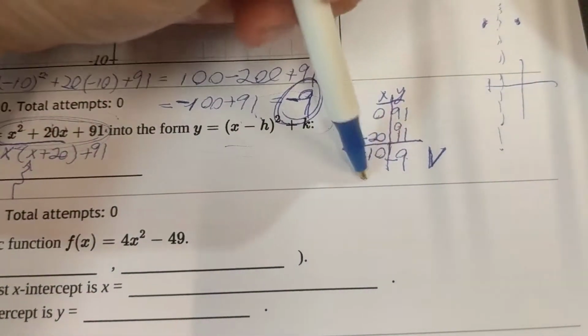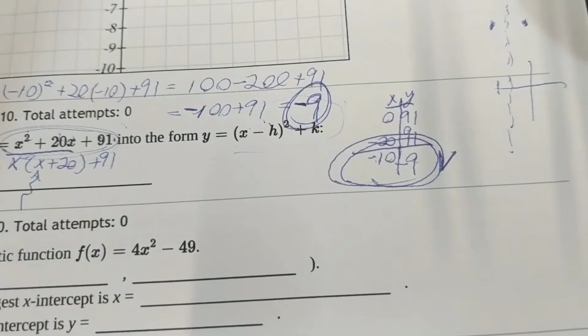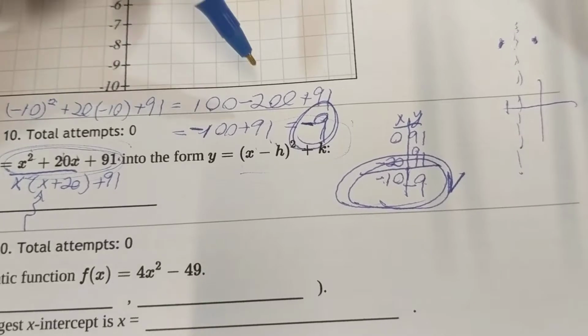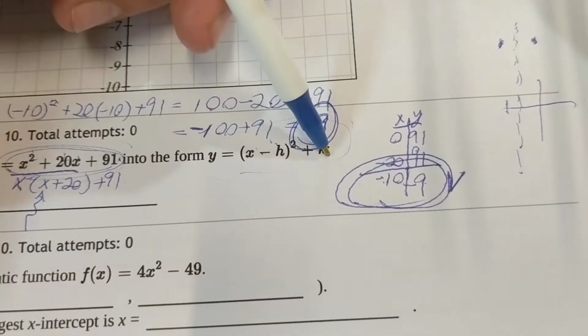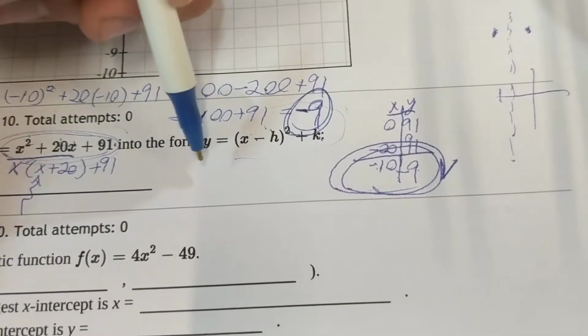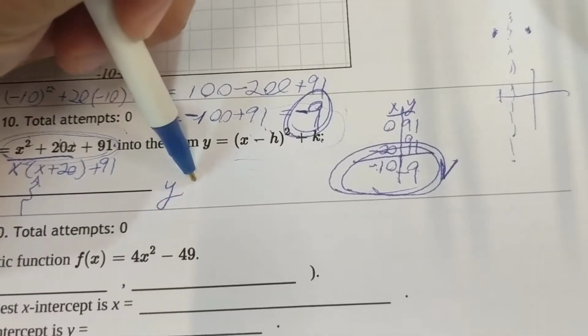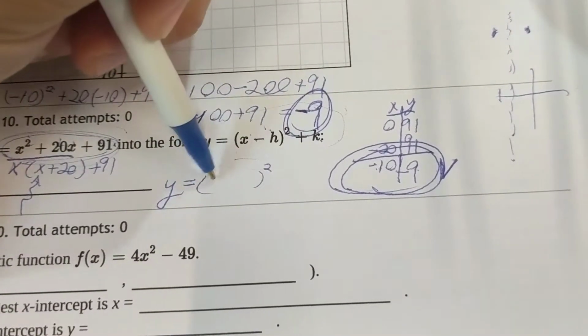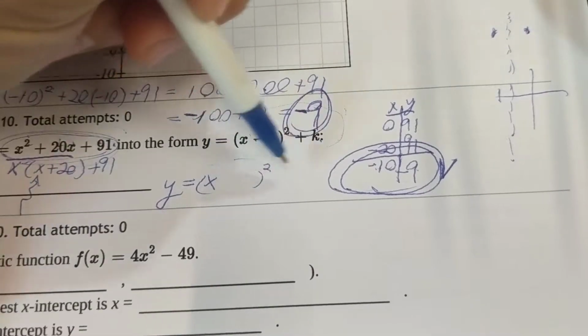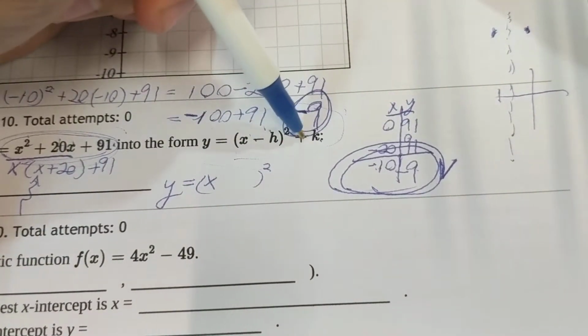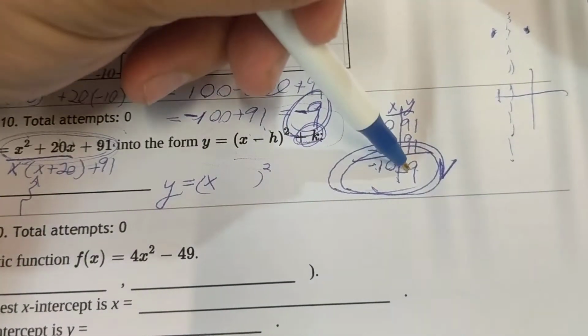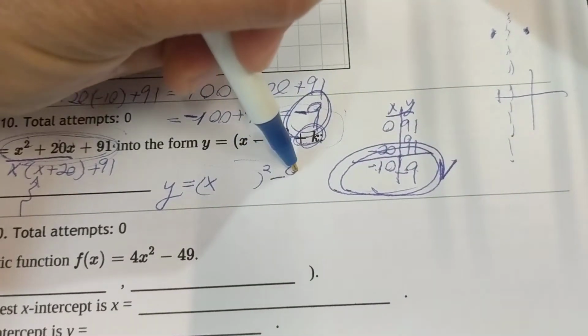And now that I have this vertex, can I put this equation in what we call vertex form, with the new 0 showing and the up and down number? And I think that we can. We'll say this is y equals, and we'll figure out the whole squared thing. So I'll put x, and it'll be plus or minus something. But the easiest part is the plus k. Remember, that's your up and down number, and that's negative 9. So we'll just put minus 9.